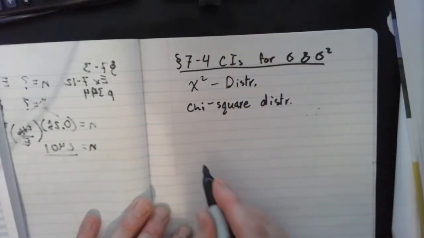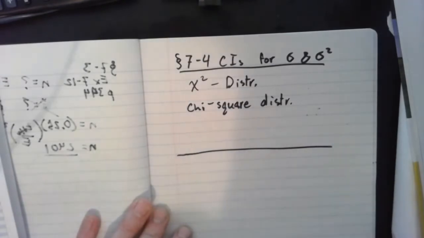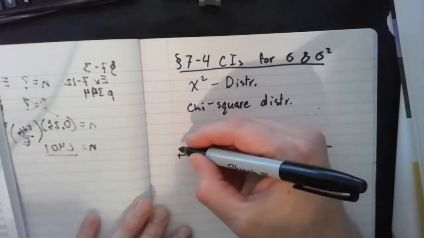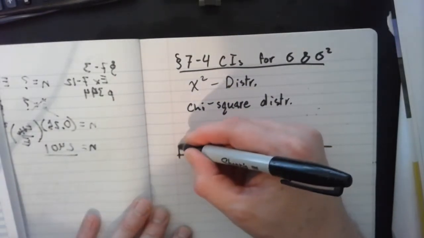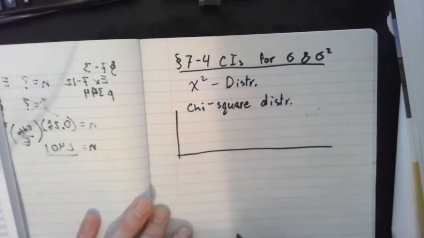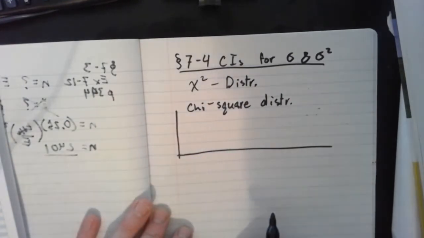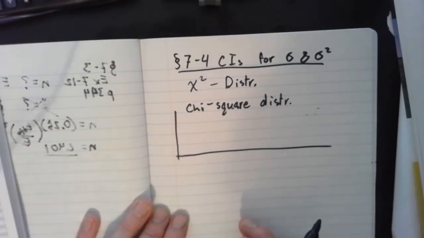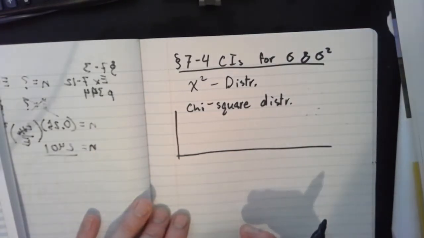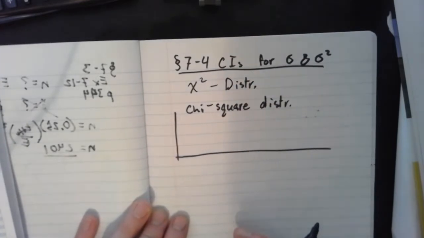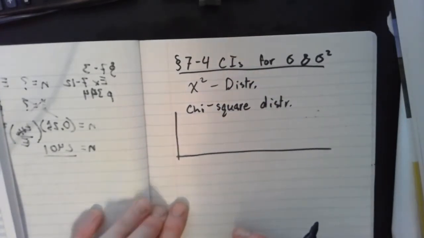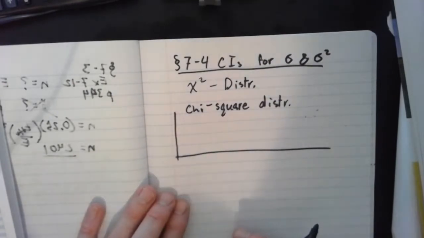Okay, so the chi-squared distribution looks kind of like this. All of the values are greater than or equal to 0. So we can actually go ahead and put the y-axis right here. This is a family of curves that are based on degrees of freedom. So like the t distribution, we're going to be looking at the sample size to determine our degrees of freedom. And in fact, it's exactly the same as in that situation. The degrees of freedom are n minus 1, where n is the sample size.